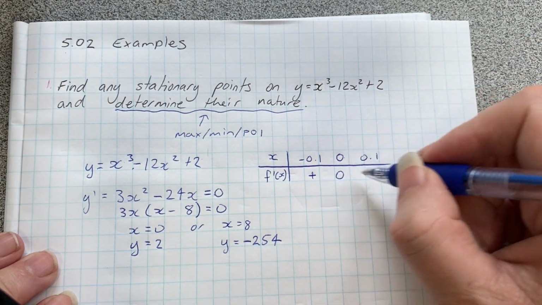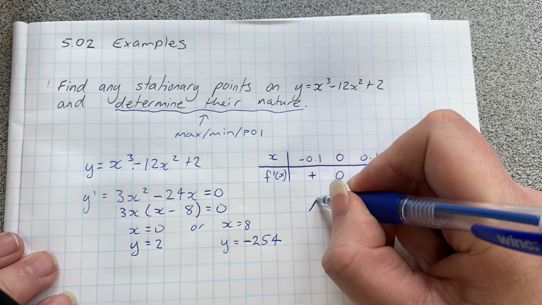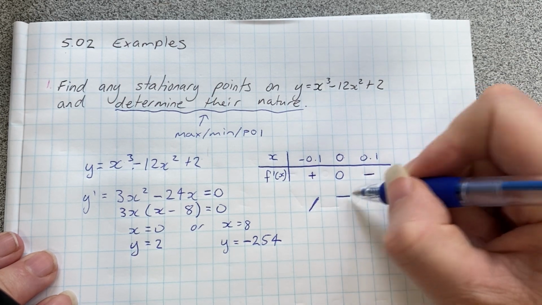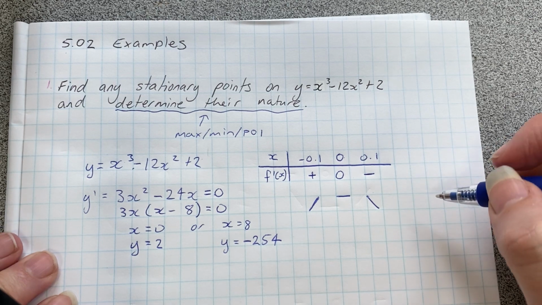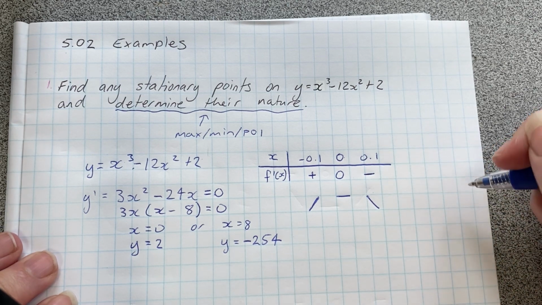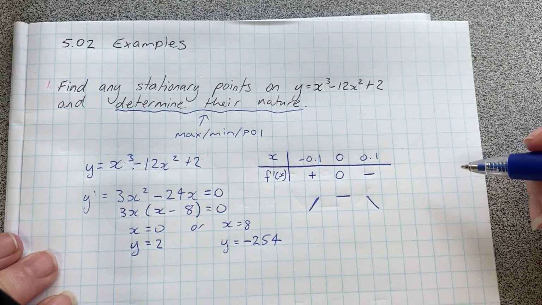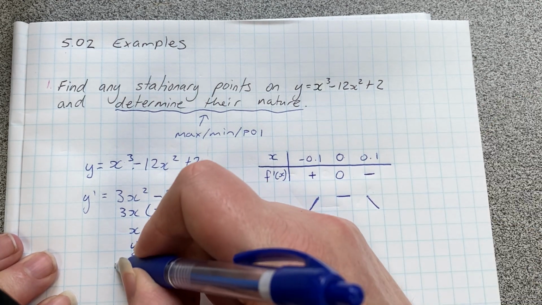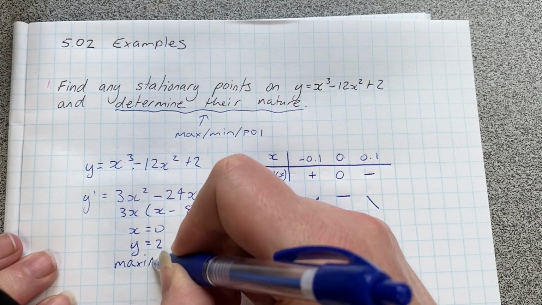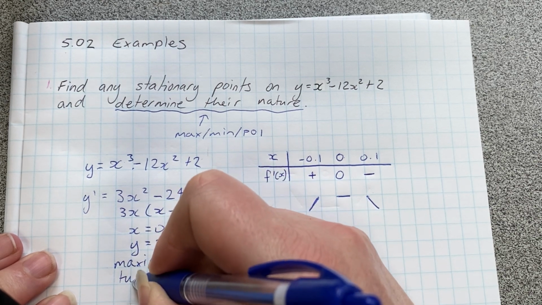So if I draw the gradients of those, I have positive, I have 0, I have negative. We can see that is a maximum. We don't need to worry about whether it's a global maximum or a local maximum. We just say it's a maximum turning point. So I'll write that there, maximum turning point.